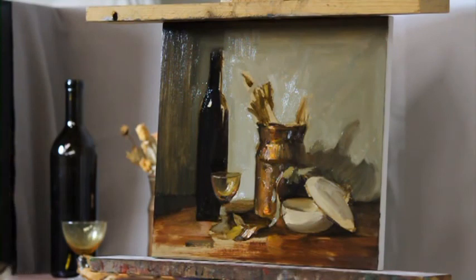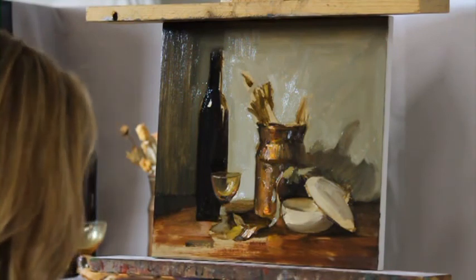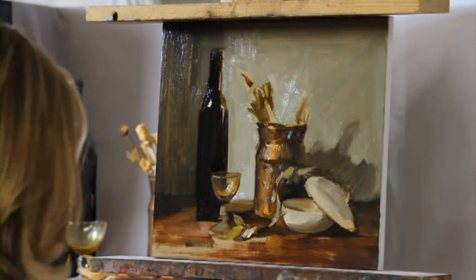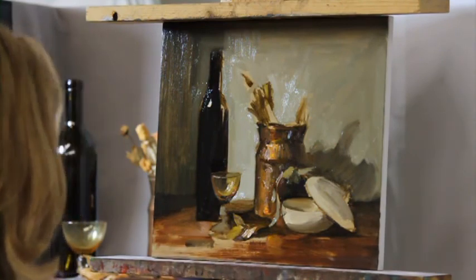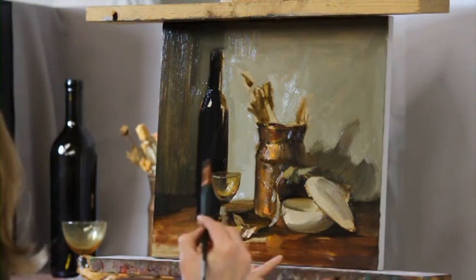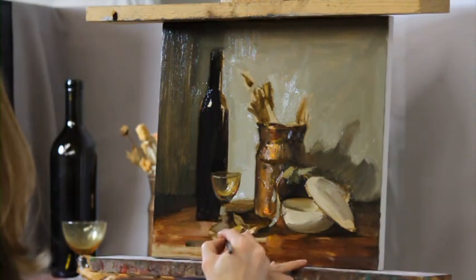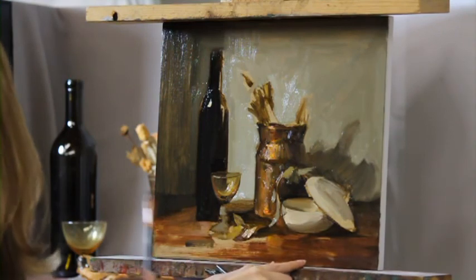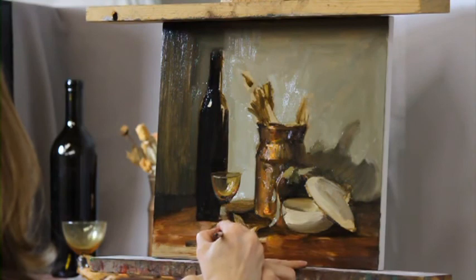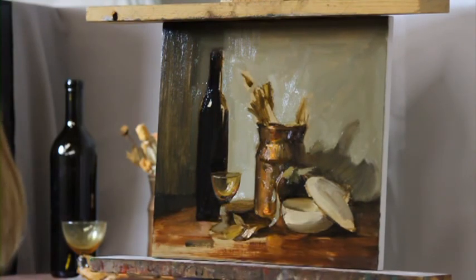Let's see, wait, I have to set it up. I didn't paint enough light around it. A little lighter, higher, that leaf. Okay.